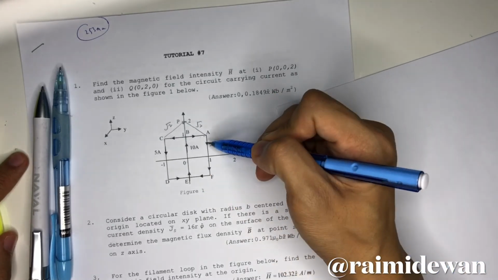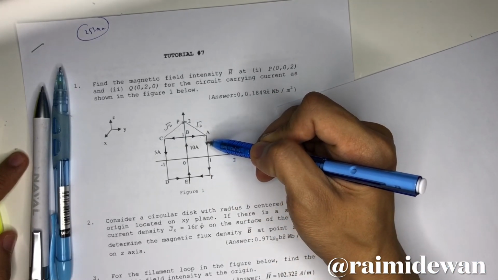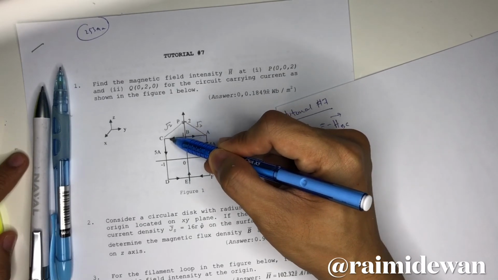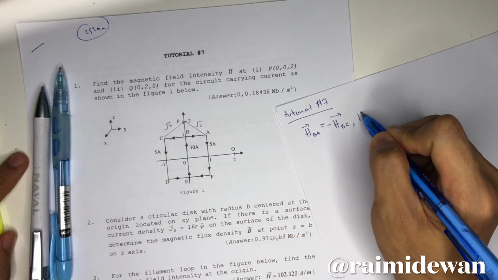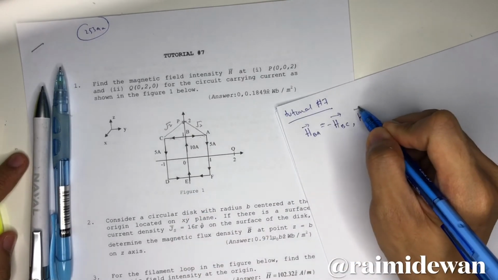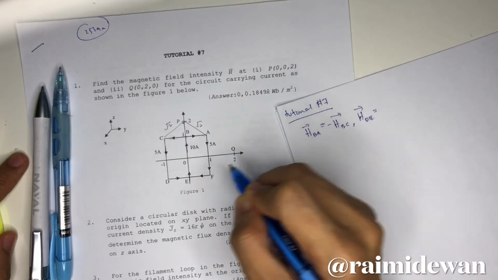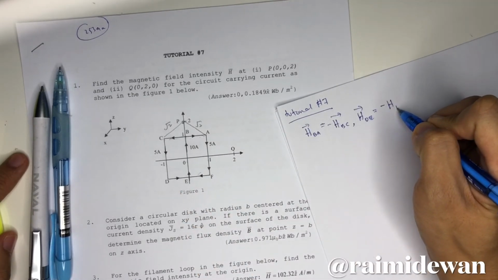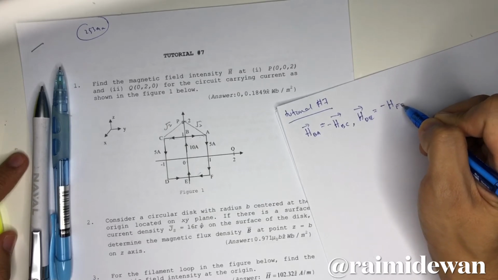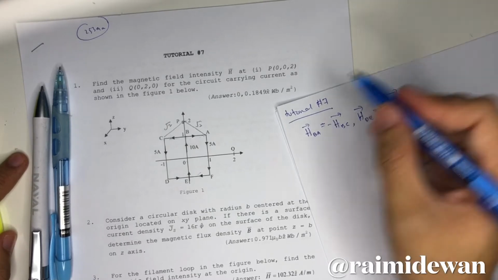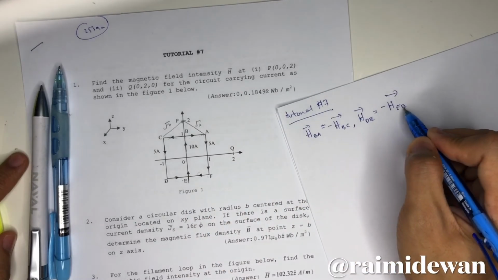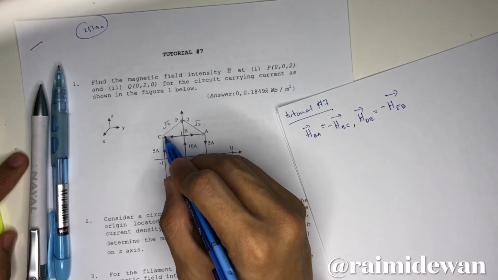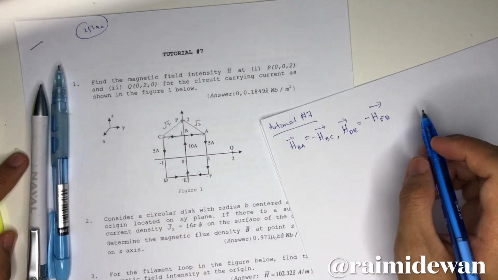Then how about the next one? We try to see in terms of the horizontal component. You have DE, right? H DE is actually in the opposite direction. D to E, F to E, B to A, B to C. Then what else can you see?